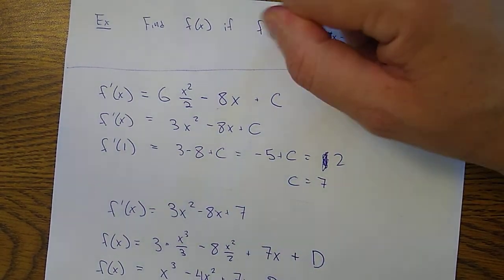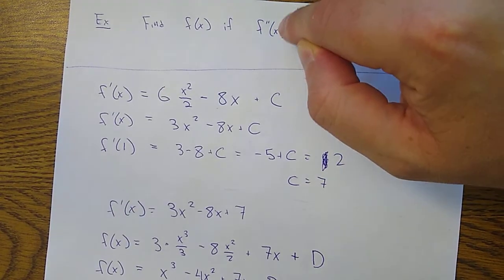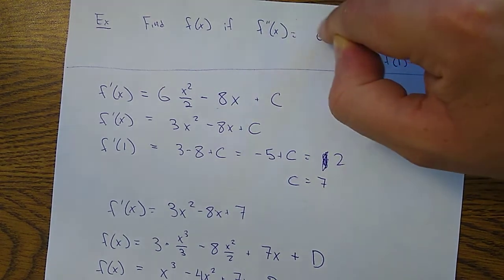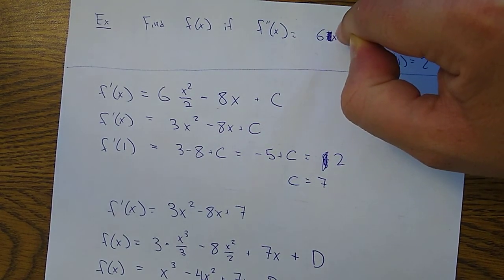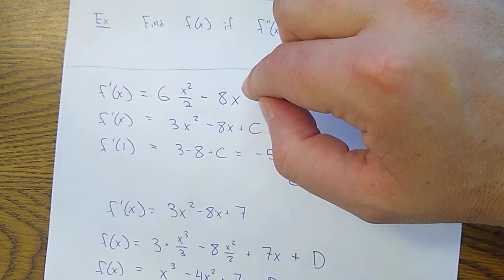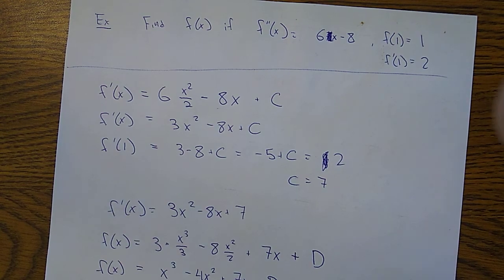So if you see that problem, that's just like this one. The acceleration is telling you the second derivative. It's like telling you f double prime of x. f prime of x is the velocity function, and f of x is the position function. So you would solve that one just the way we solved this one.